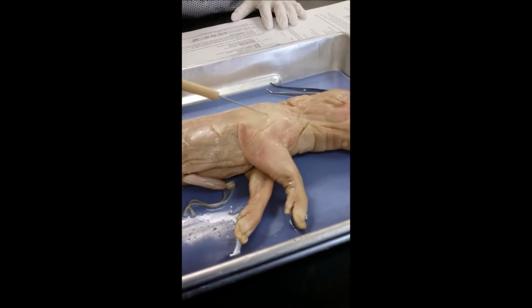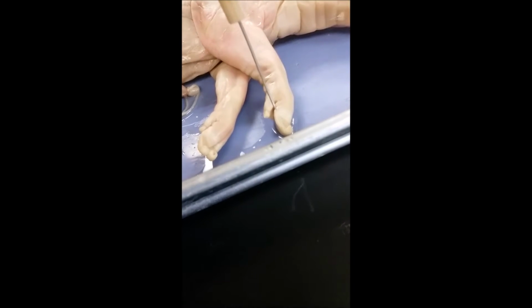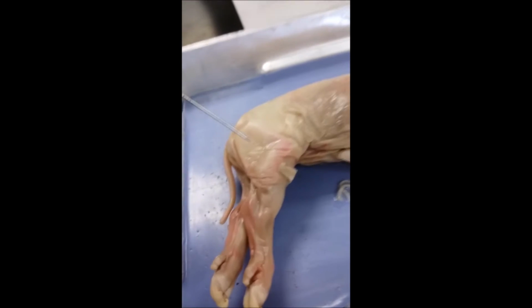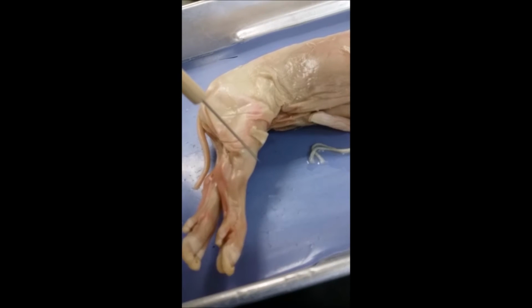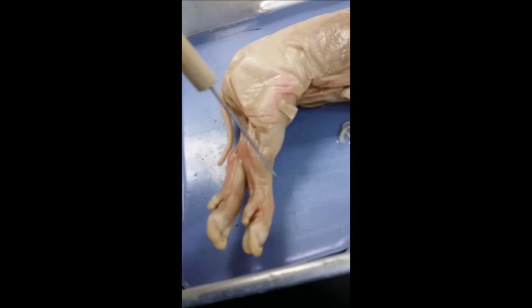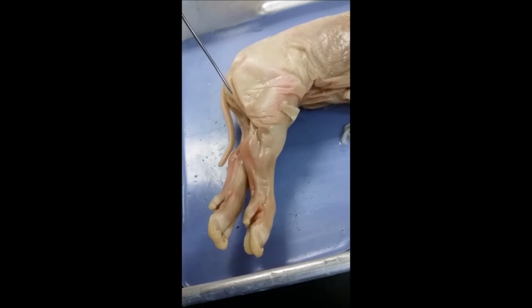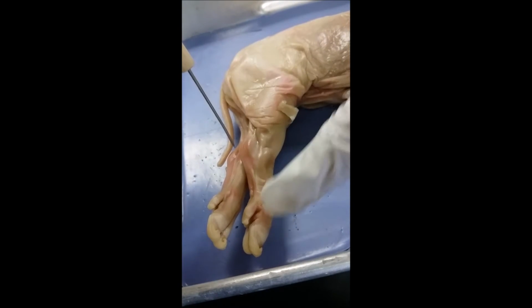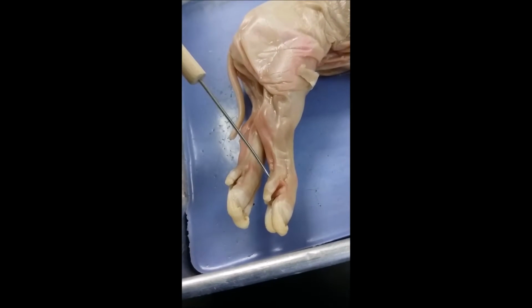Okay, so this is the forelimb, and this is the shoulder. This is the elbow, that's the wrist, and these are the digits. And then on the hind limb, this is the hip, this is the knee, this is the ankle. Those are the digits. And the heel. And then this is the heel plate.